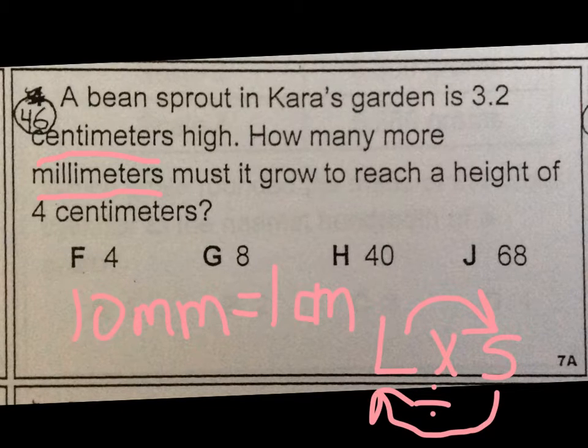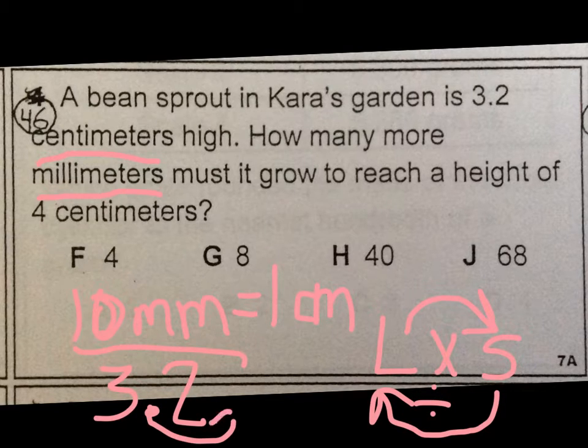Okay, so I'm going to multiply by the amount equal to 1 centimeter. So 3.2 times 10. Well, whenever we learned about multiplying by tens and hundreds, that's just moving that decimal out one place. So that's equal to 32.